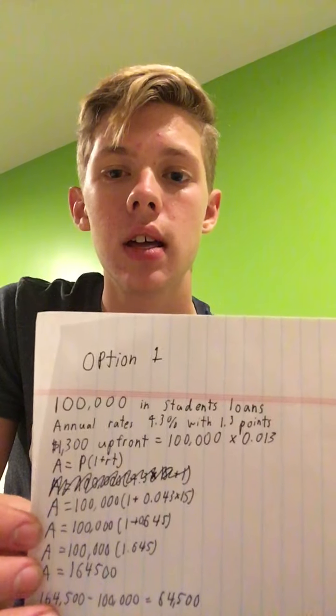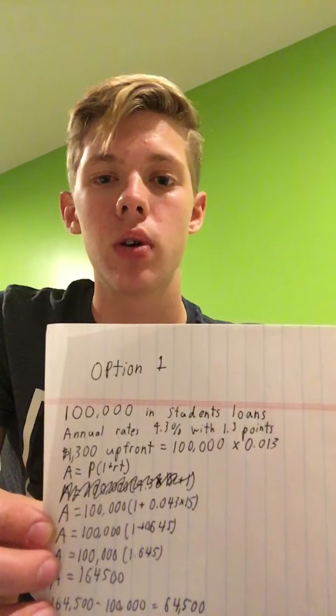So I wrote down a problem example with student loans. And first off, we'll look at option one. So in option one, we can see that the student loan cost overall is going to be $100,000. But the annual interest rate for that is going to be 4.3%. But it has a point, like a starting point system of I believe it's 1.3.